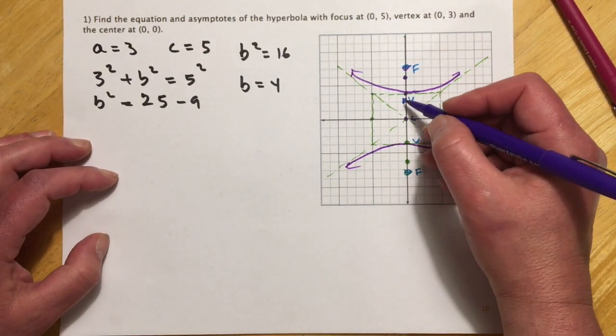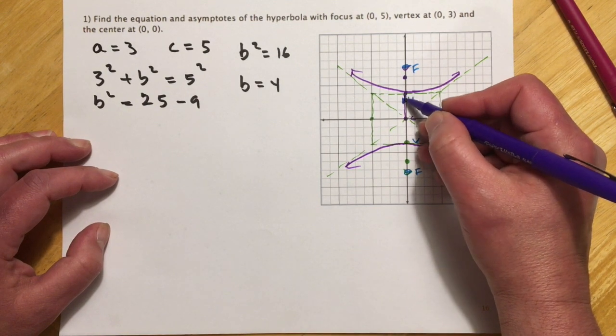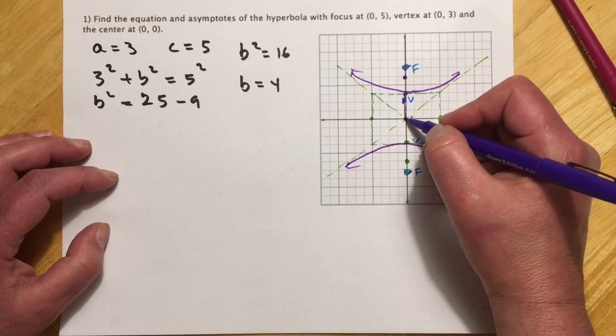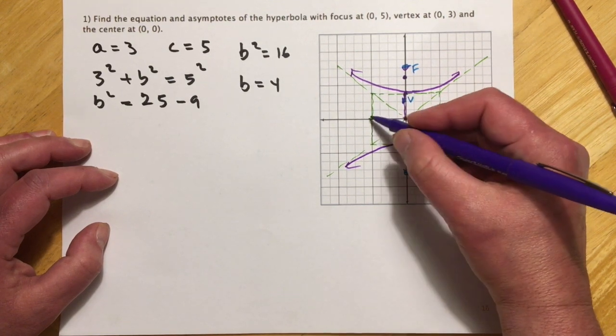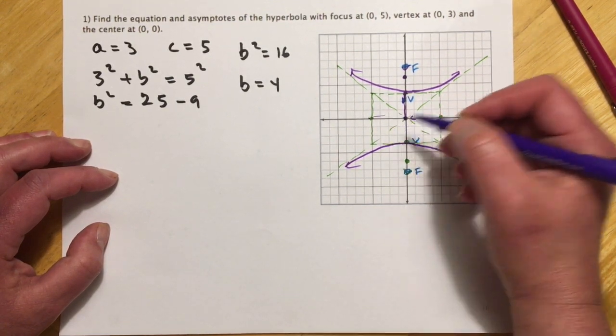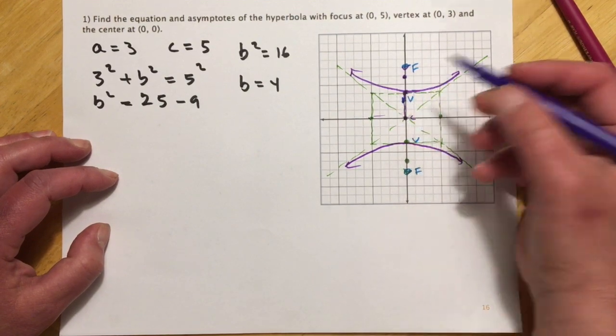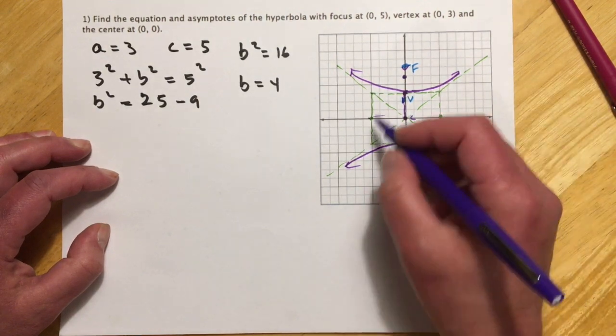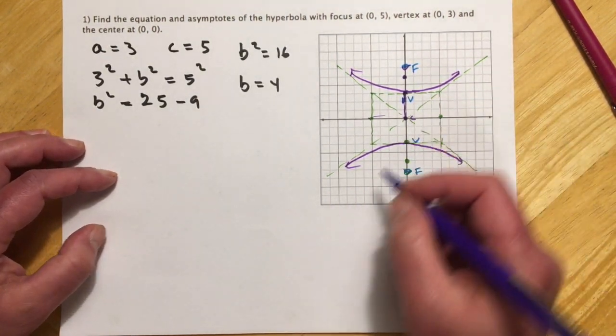And so just to cover these one more time, this distance right here was a, and so that's our center to the vertex. Center to the focus, that was c, and center to the other side of the box, that was b. And then just remember to draw, I don't know how many times in my notes I've had to white out where I drew these going the wrong way, but they should go through the vertex.